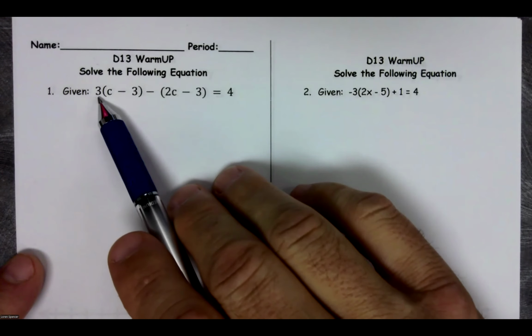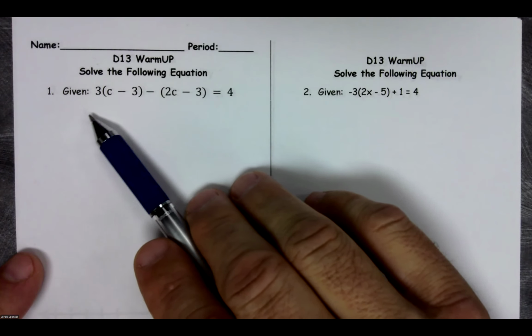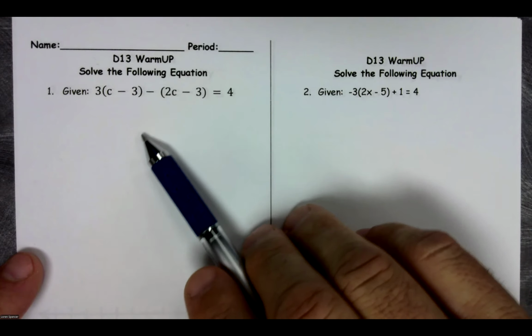So here we go. We have the following equation. We're supposed to solve it. We need to show all our work. Before we do that, let's go ahead and get the information from Desmos.